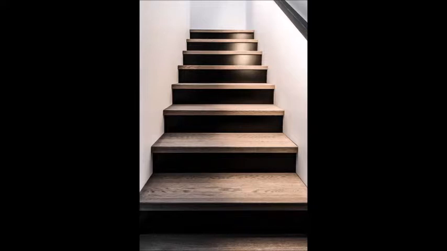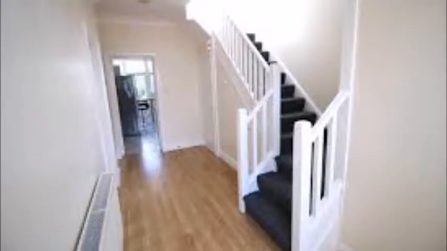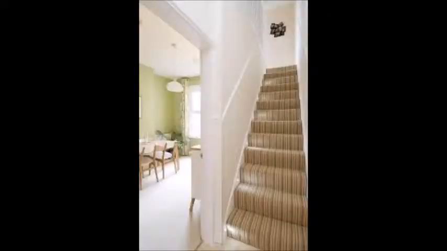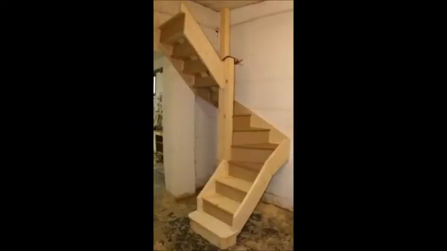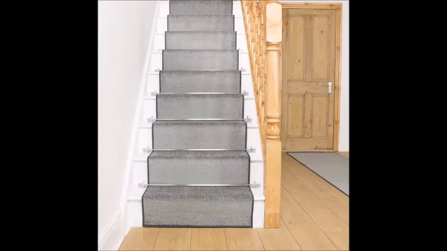Riser. The vertical portion between each tread on the stair. This may be missing for an open stair effect. Nosing. An edge part of the tread that protrudes over the riser beneath. If it is present, this means that, measured horizontally, the total run length of the stairs is not simply the sum of the tread lengths, as the treads actually overlap each other slightly.